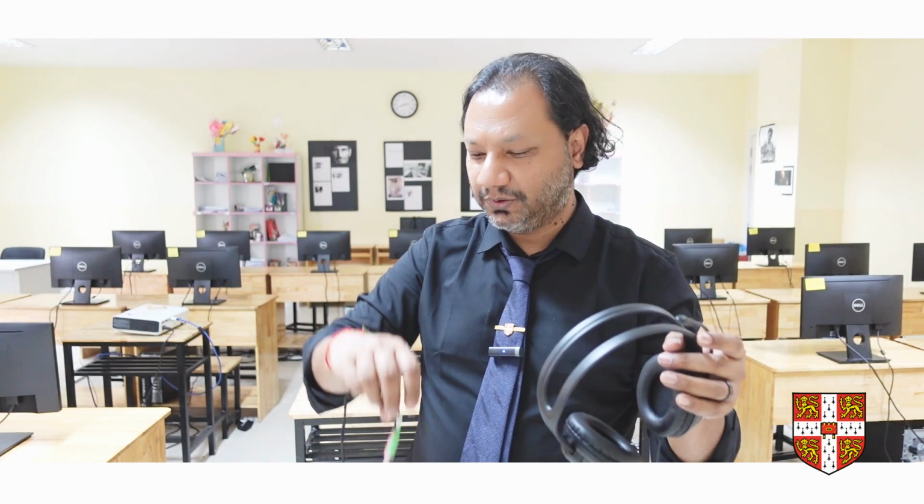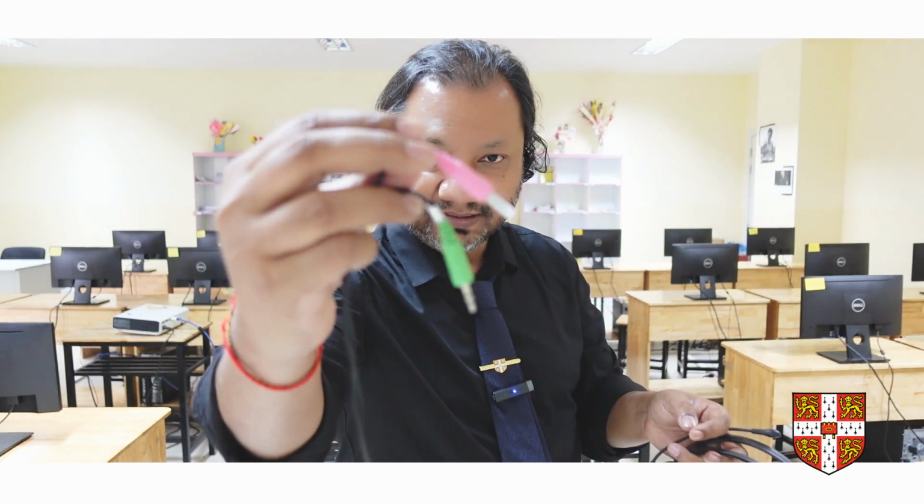So at that time, you can ask me for help at any time, but you can also try it on your own, where you could connect the headphone and then connect the microphone. And that is the only reason why there are two 3.5mm jacks, as you can see right here. Okay, the green one is the headphone, and the microphone is the pink one.